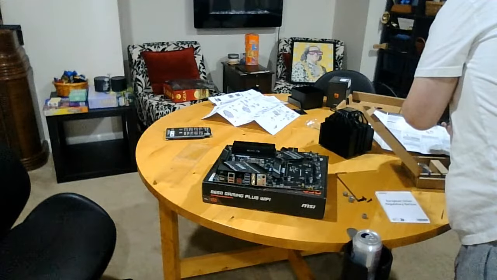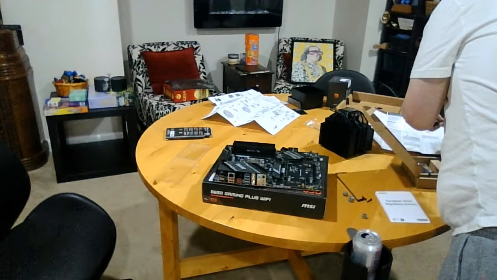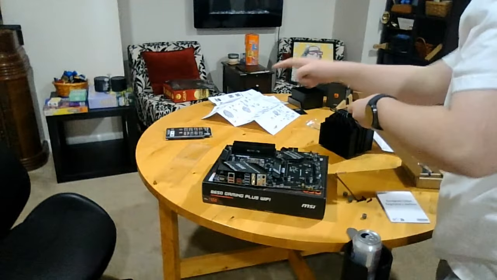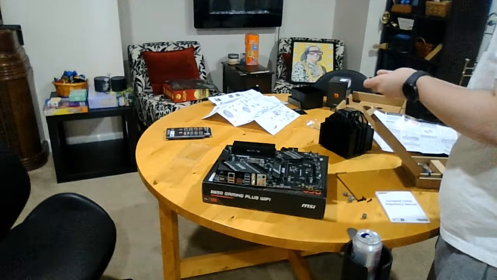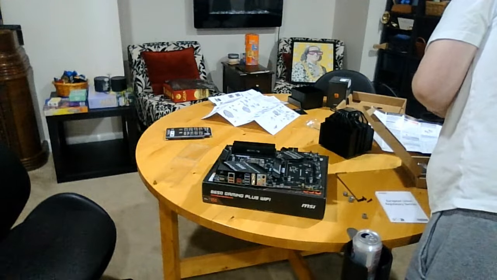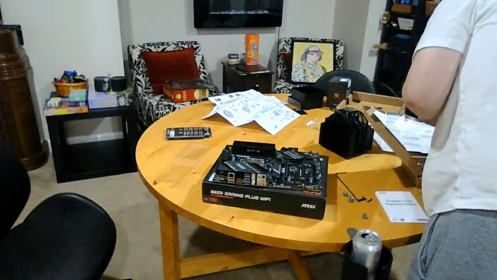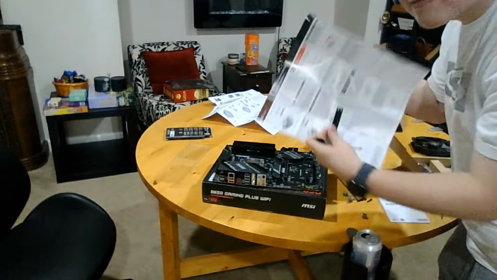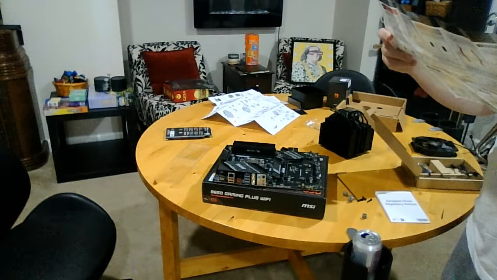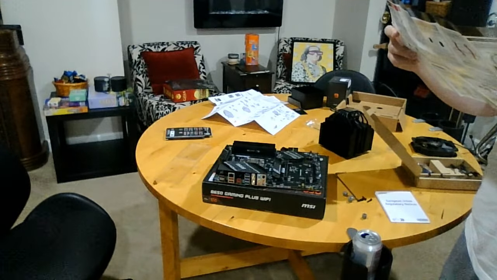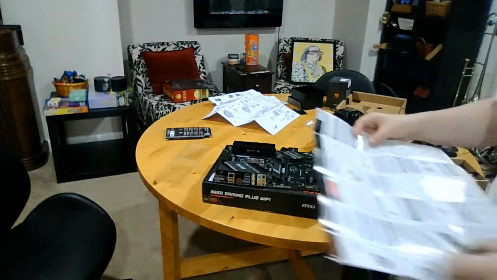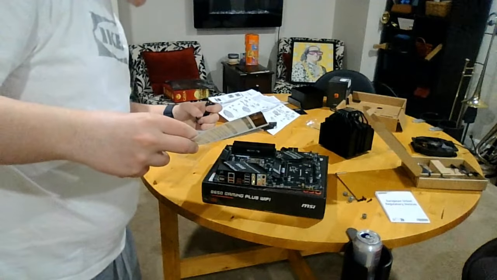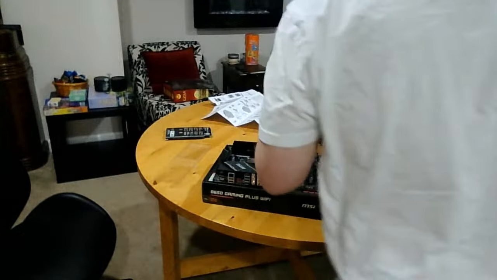Let's look at this thing. All right, hold on. So the lever is that way in the thing. So I need to put this away. CPU, hold on. All right, so looking at it from this side, or no, it'd probably be from this side.